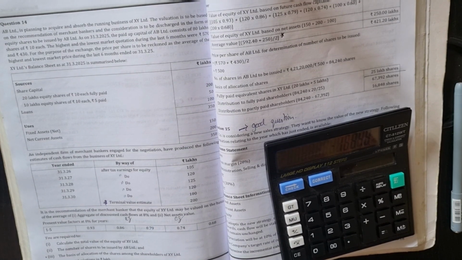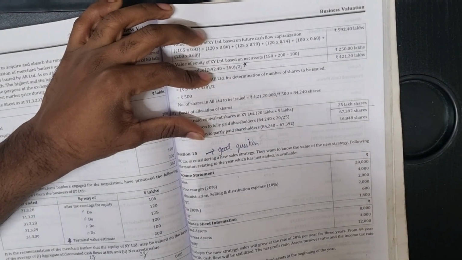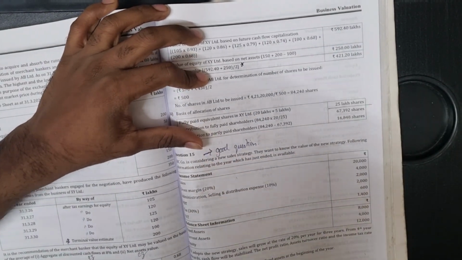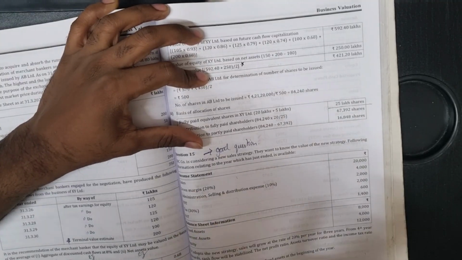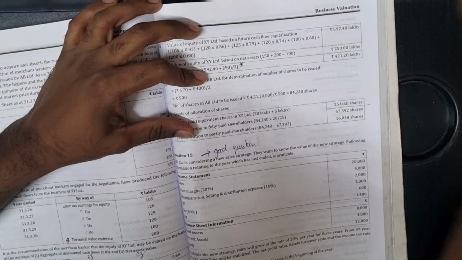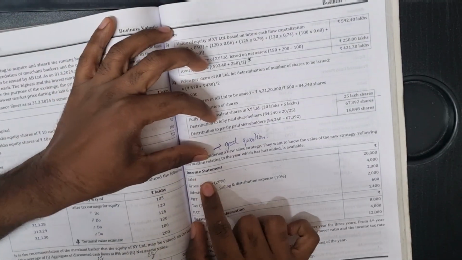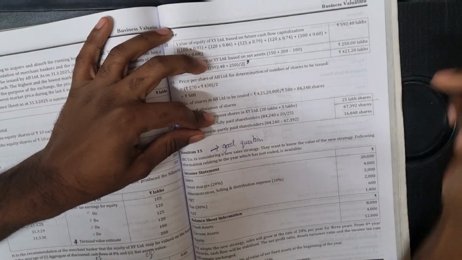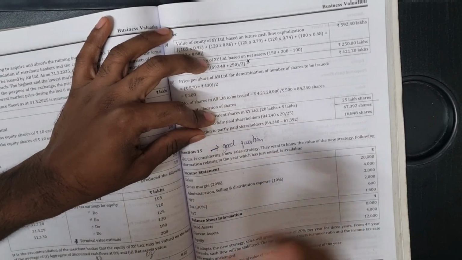It is a very easy question. We can do it. ABC Company Limited is considering a new sales strategy. They want to know the value of the new strategy. The following information relating to the year is given here. The income statement is given here, relating to the year which has just ended.